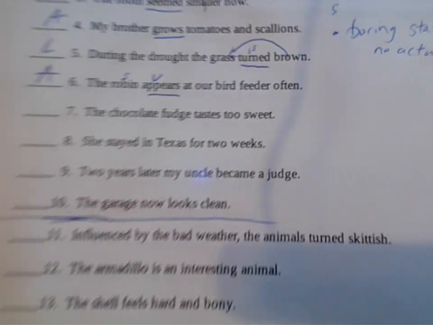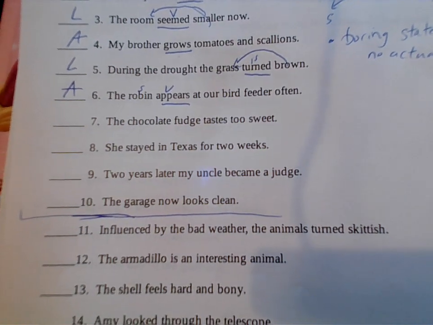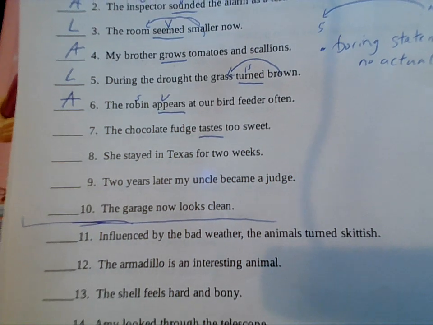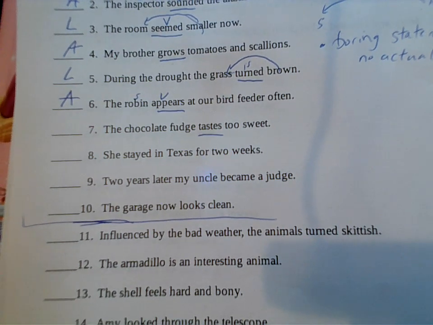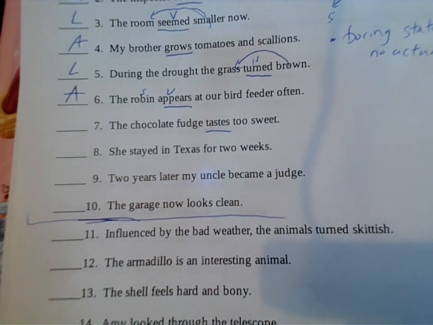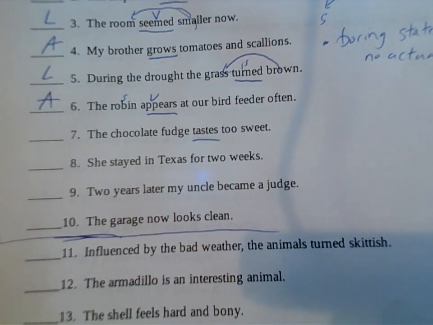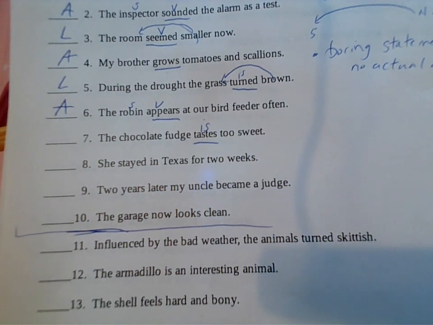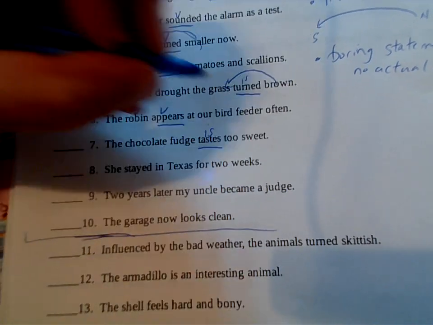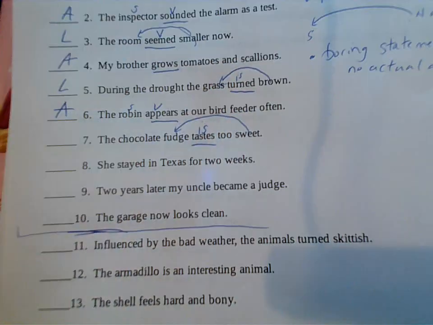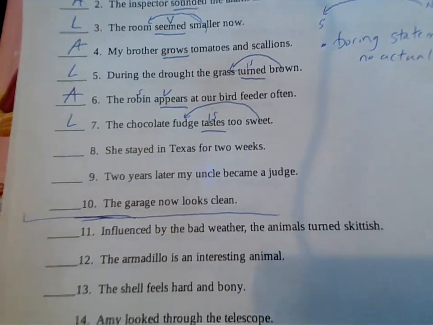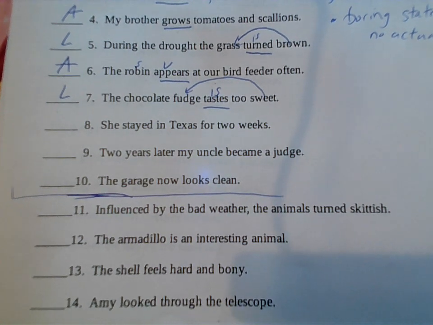7. The chocolate fudge tastes too sweet. Verb, what's it doing? Okay, taste. Is the fudge actually tasting anything as an action, the way the robin was actually appearing at the feeder? I don't think so. It just is sweet. It's simply a statement about the fudge. Let's do our test. Does sweet link to describe the fudge? Fudge, sweet? Indeed. Linking.